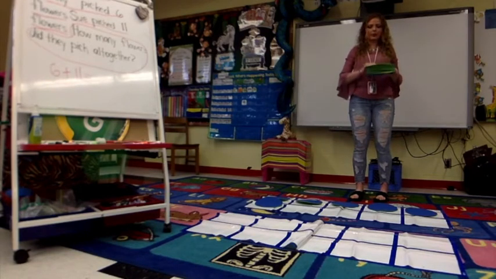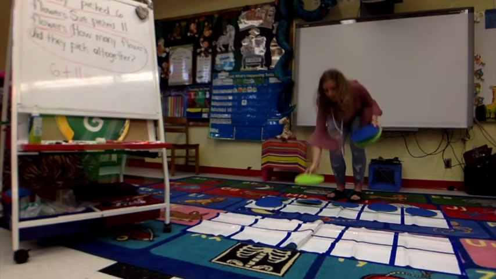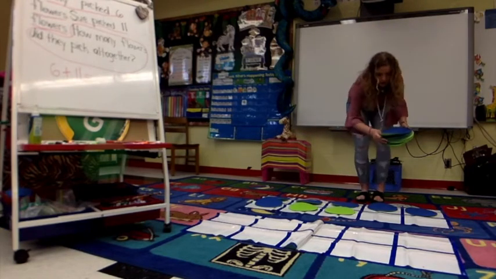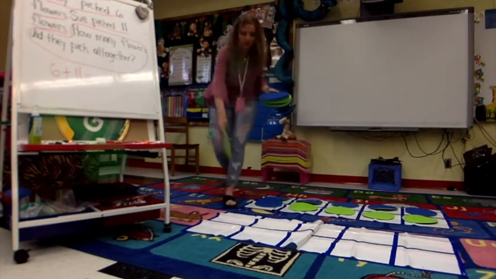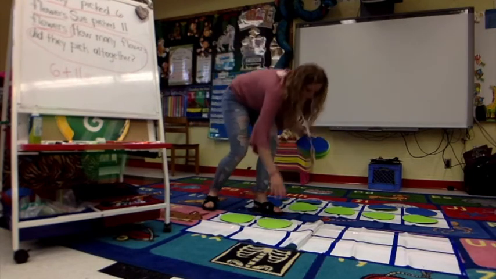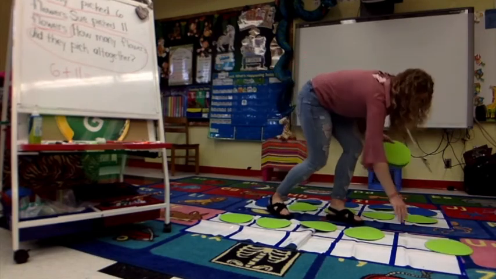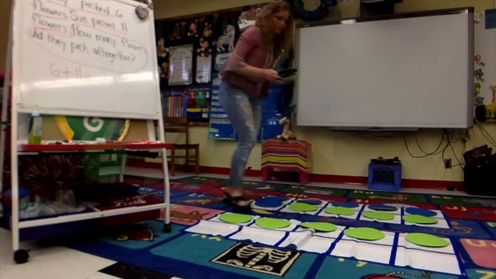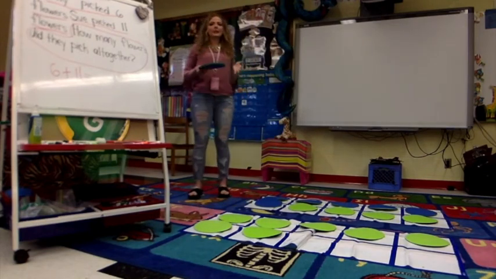So guys, we are going to use the green side of our pieces, and we are going to put out 11 because Sue picked 11 flowers. So these are going to represent the flowers that Sue picked. Count with me. Ready? 1, 2, 3, 4, 5, 6, 7, 8, 9, 10, 11. So guys, we are adding 6 plus 11.